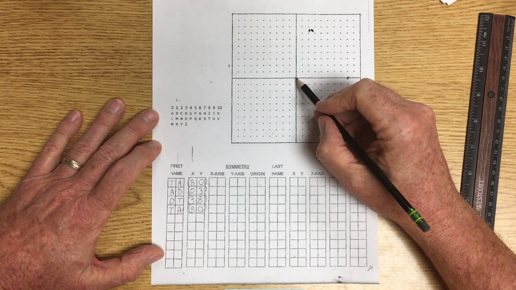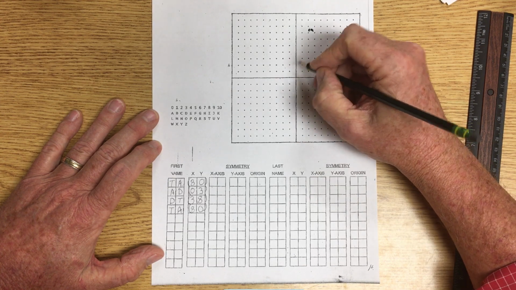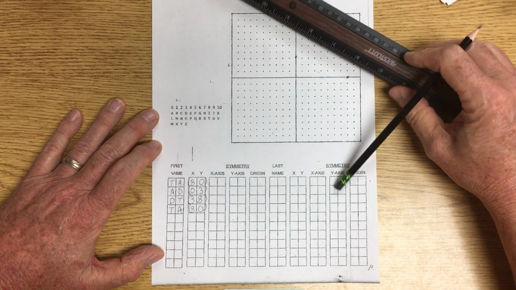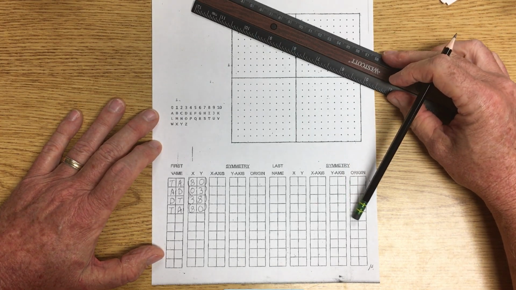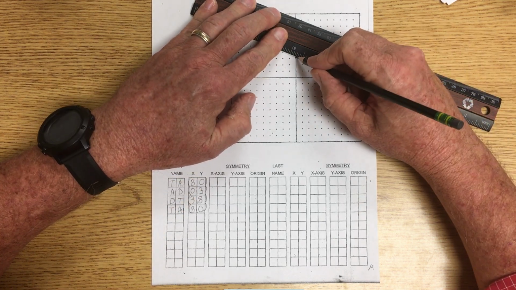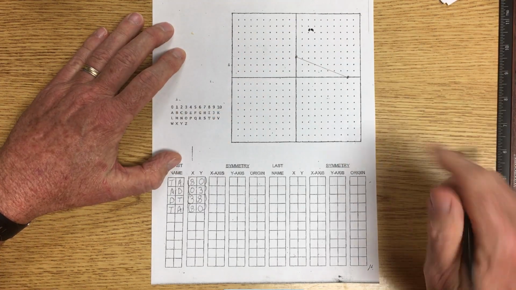Well, the 0 tells me I don't go back or forth at all. I just go up 3, so that'd be 1, 2, 3. Now's where your straight edge comes in. Go ahead and we're going to connect the dots as we go. So I'm just going to draw that line there. Okay.